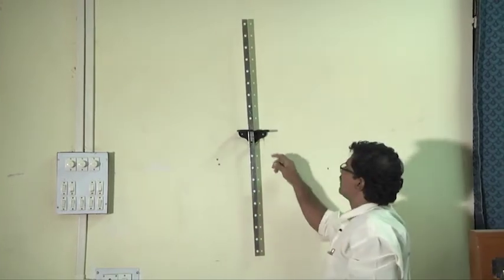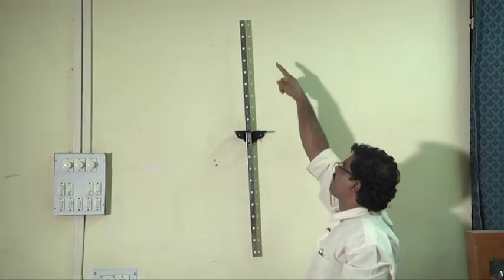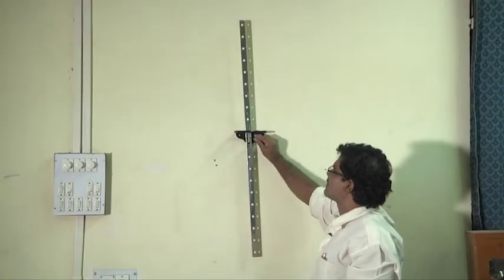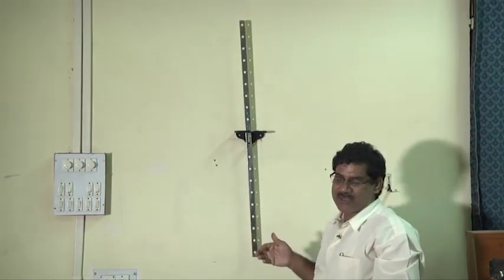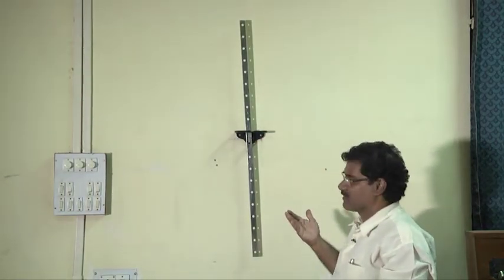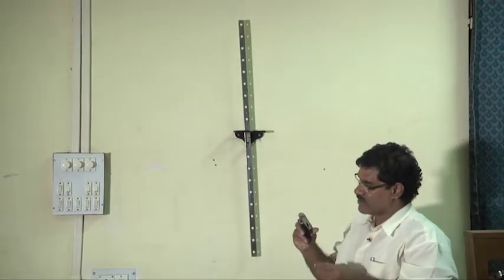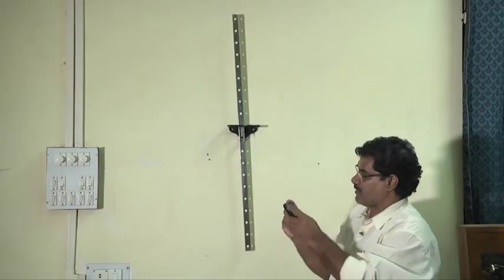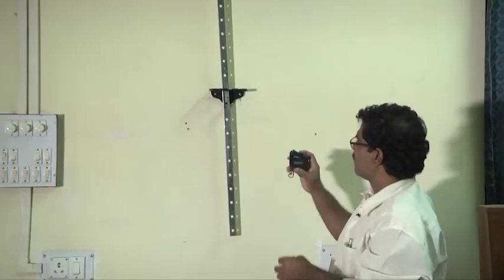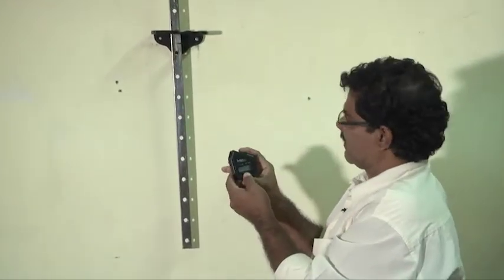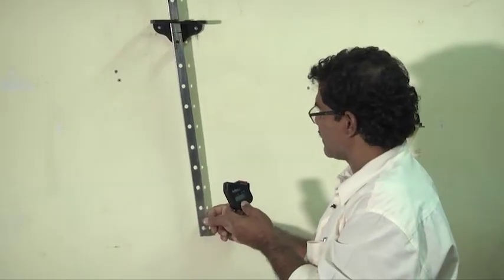Okay. So, now at distance 48 we have seen, now it is 3. So, it is expected that this time period will be very large. So, my watch is ready, and I will start this oscillation.